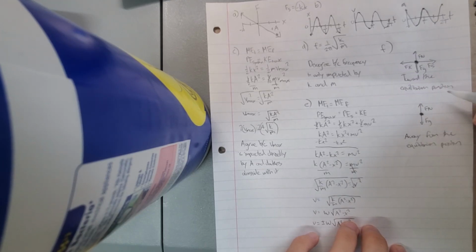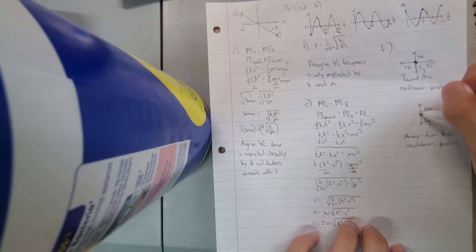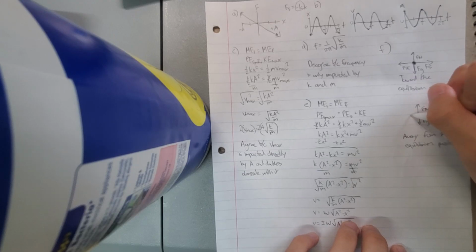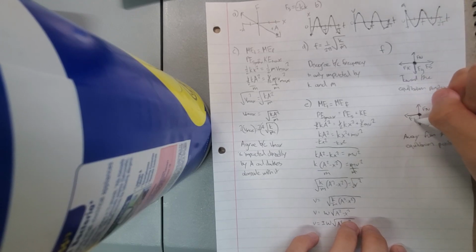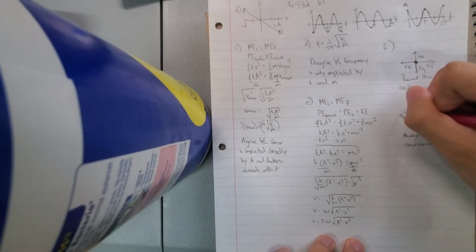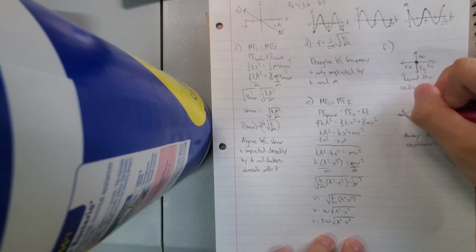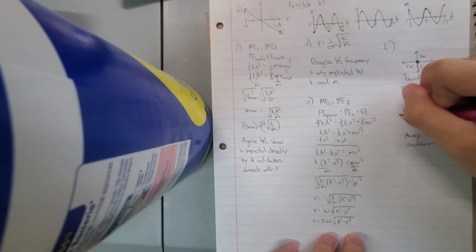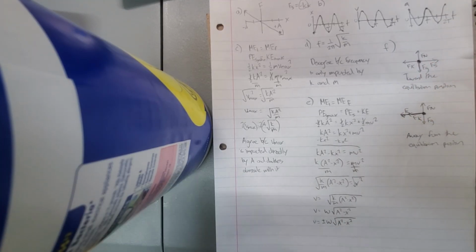It's not going up or down. And since the velocity is still going right, Fk still opposes it and goes left. But now that it's past the equilibrium point, the restoring force will also go left because the equilibrium point is on the left.